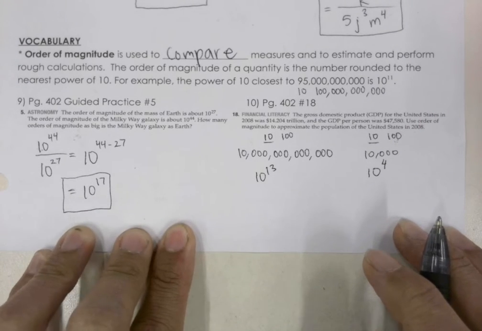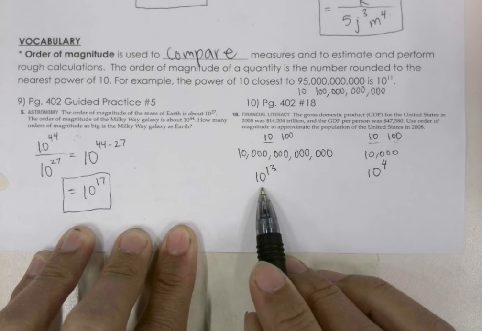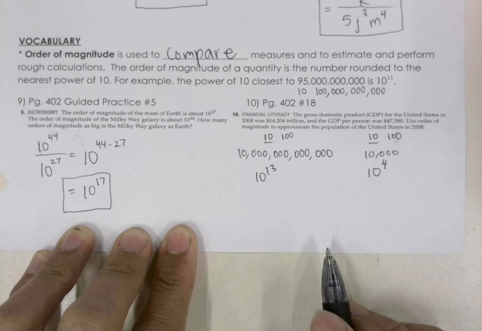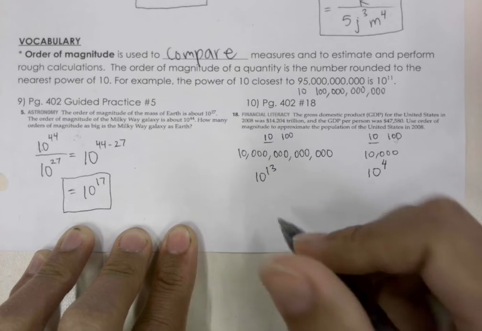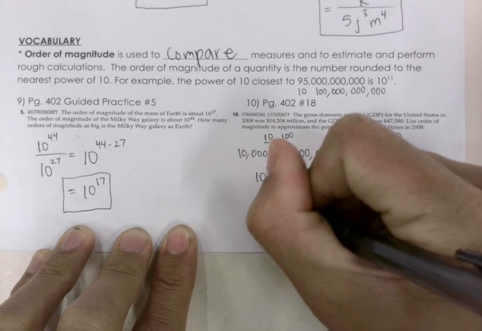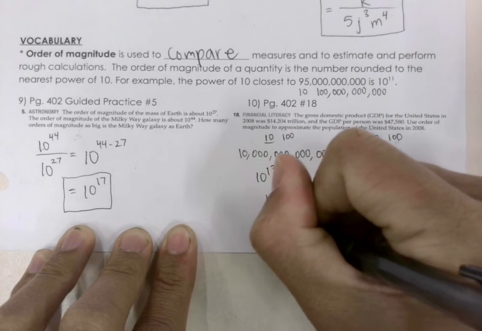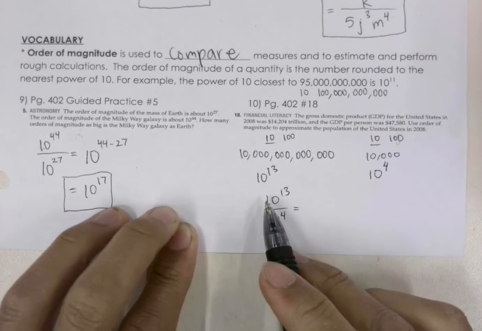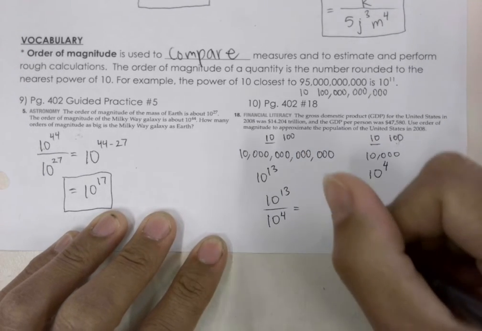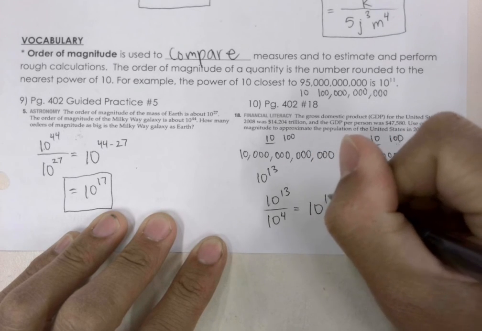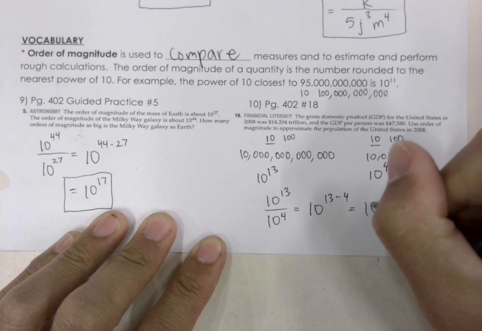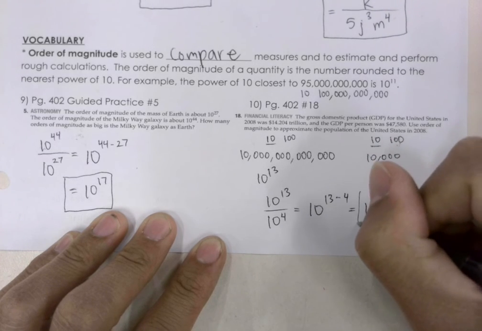And what we're going to do here is we're going to take the GDP for the United States and divide it by the GDP per person. So we're going to say 10 to the power of 13 divided by 10 to the power of 4. And we know from the quotient of powers property that that's going to equal 10 to the 13 minus 4. And that is going to equal 10 to the 9. I'm going to put a box around that.